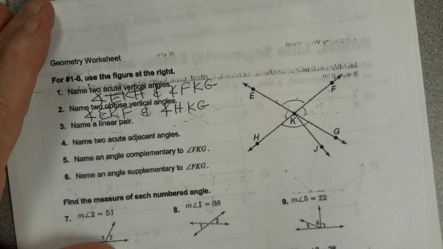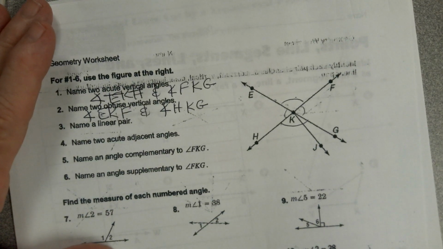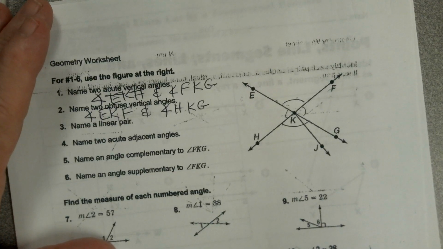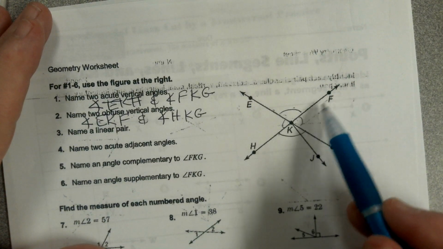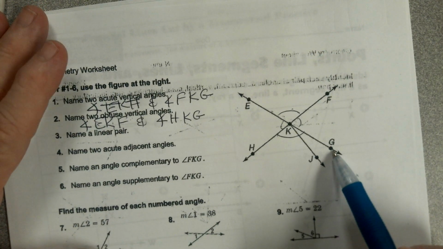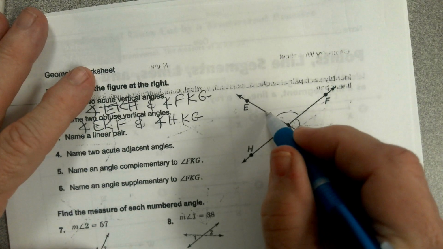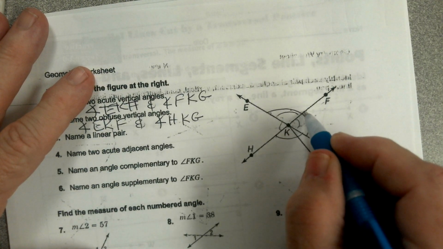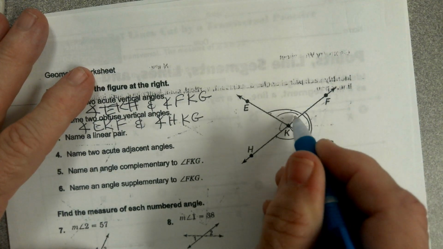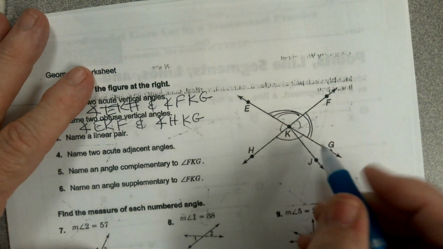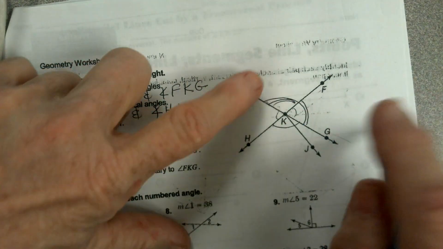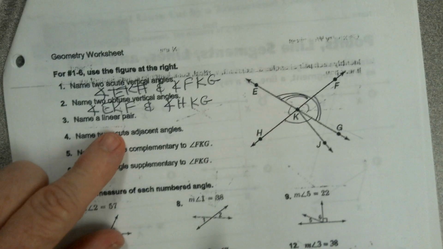Angle FKG and angle FKE. That's it. These two fall on a line, so it's this angle and this angle. There was actually one on the opposite side, but we'll go with that. It's two angles. I'm not asking to name a line.